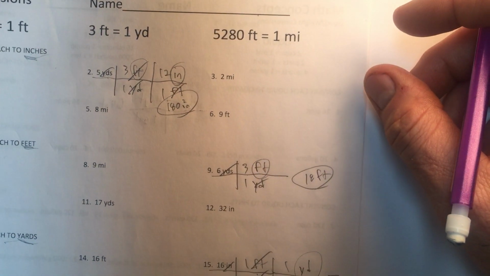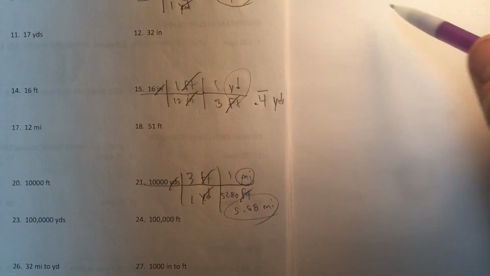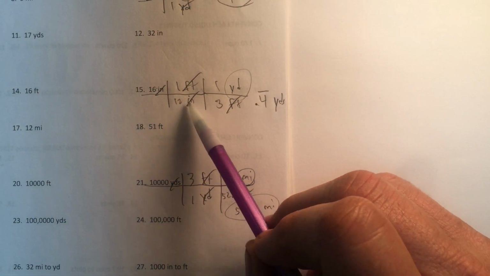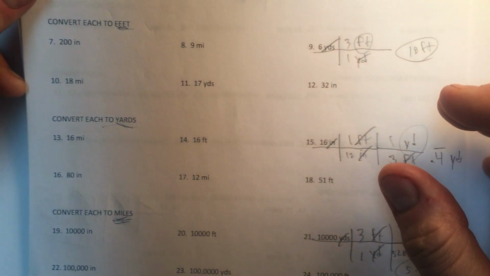All right, let's go this side here. Get to some conversions. You can see I've already done a few. Okay. You just have to remember whatever I have up here, I have to put down there so it cancels. Let's see. Let's do one here.